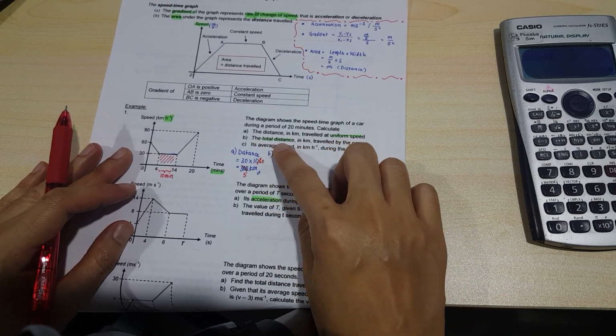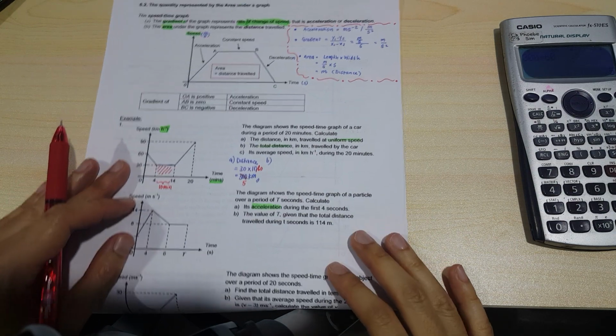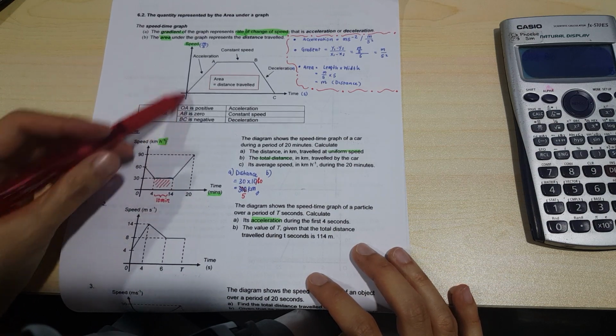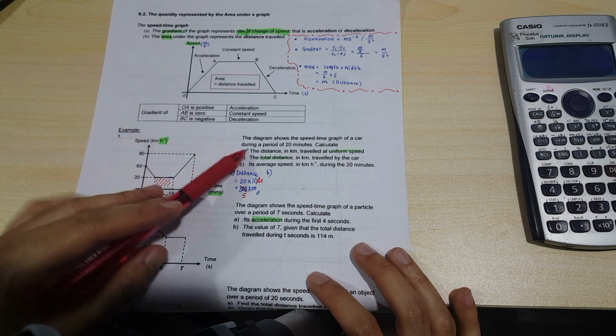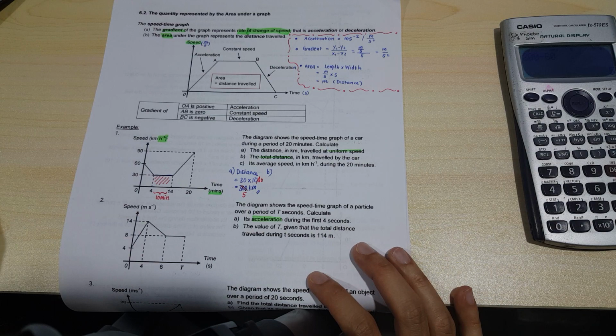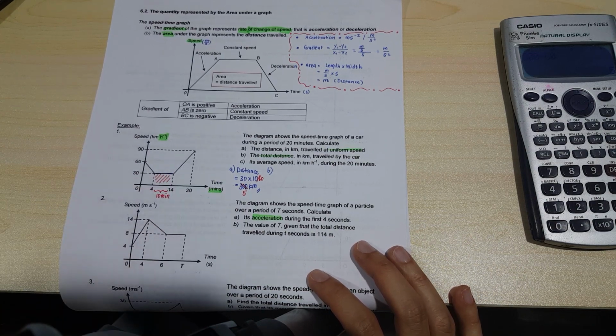Then we see they want the total distance in km traveled by the car. How to find distance again? For this speed time graph, distance is the area under the graph. Total distance means they want the whole journey. We already found this part, it's 5 km. Next, what do we need to find?